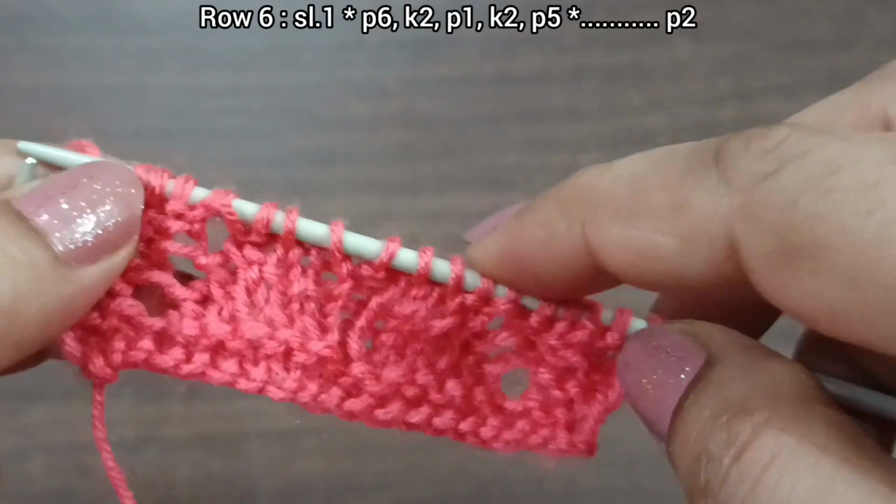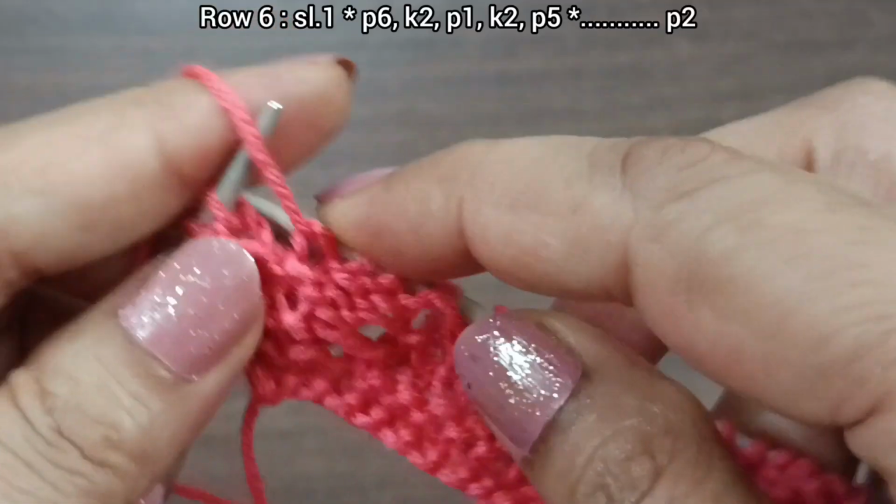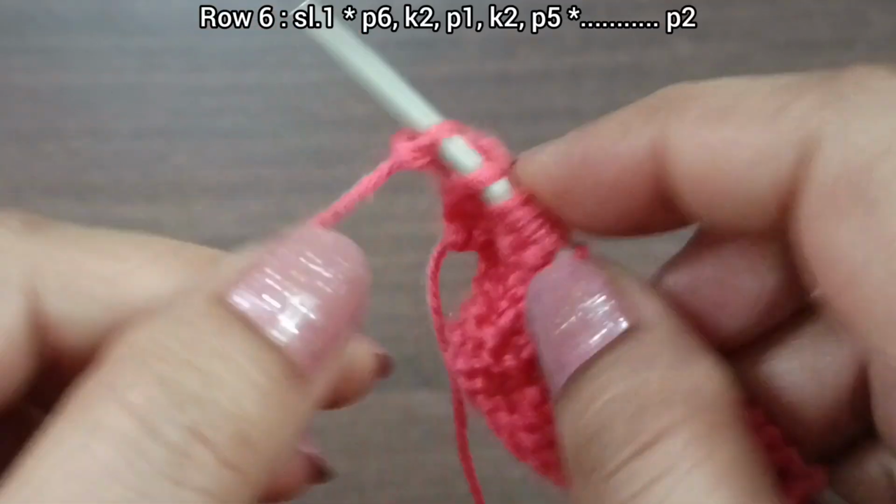That's a repeat: purl 6, knit 2, purl 1, knit 2, purl 5. Last 2, purl 1, purl edge from wrong side.